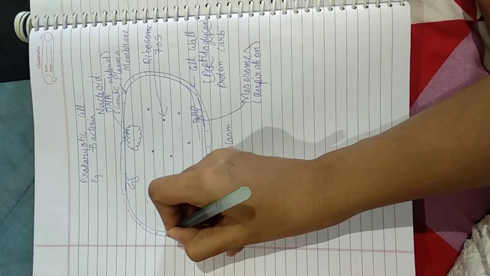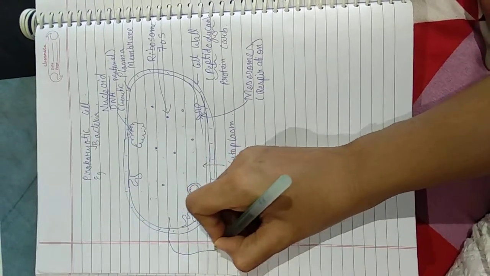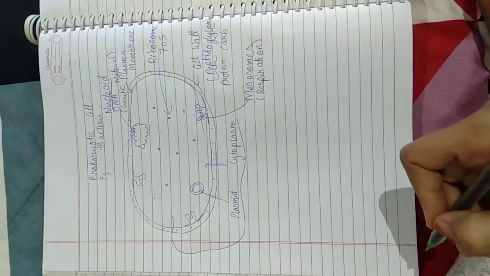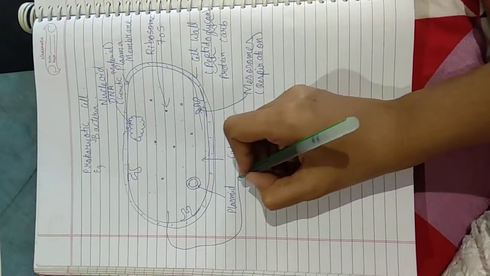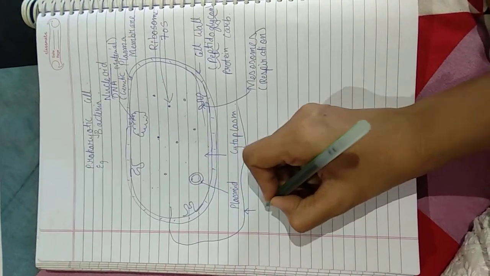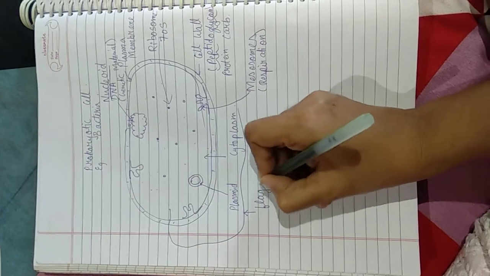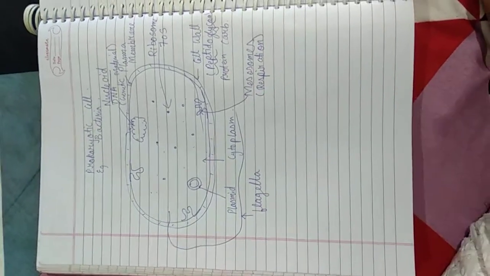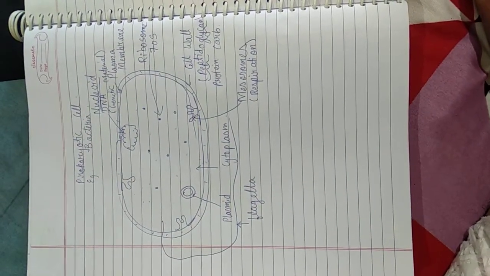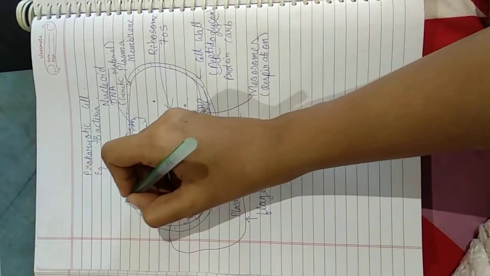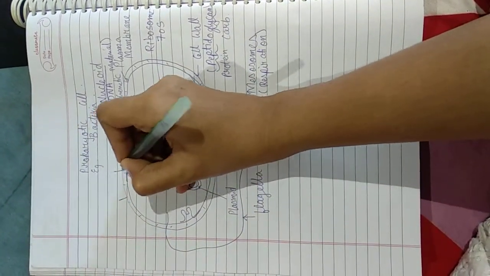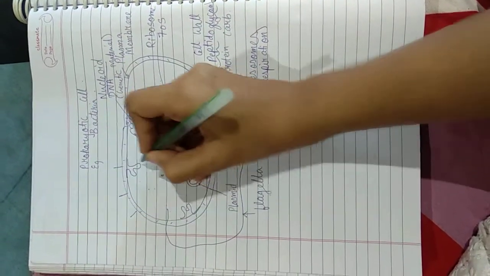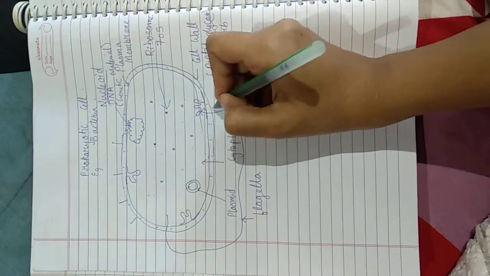It arises from the cytoplasm and extends outside the body of the bacteria like a tail. So this is called the flagella.